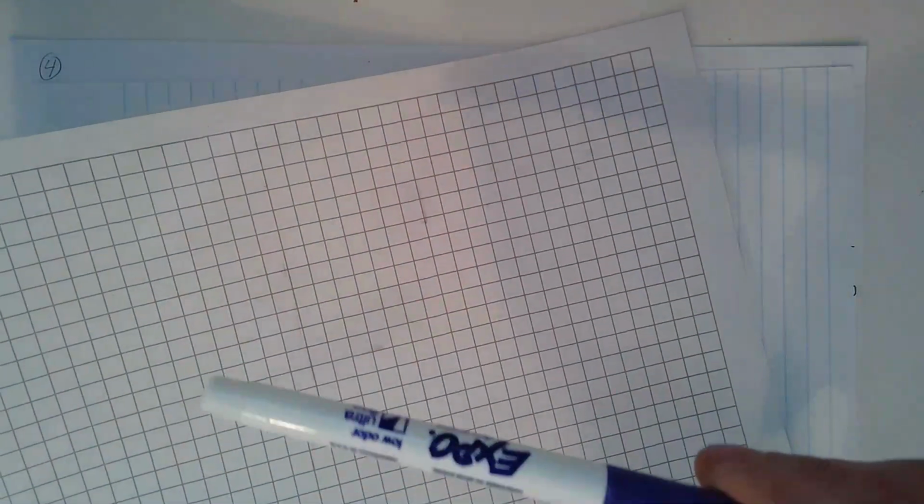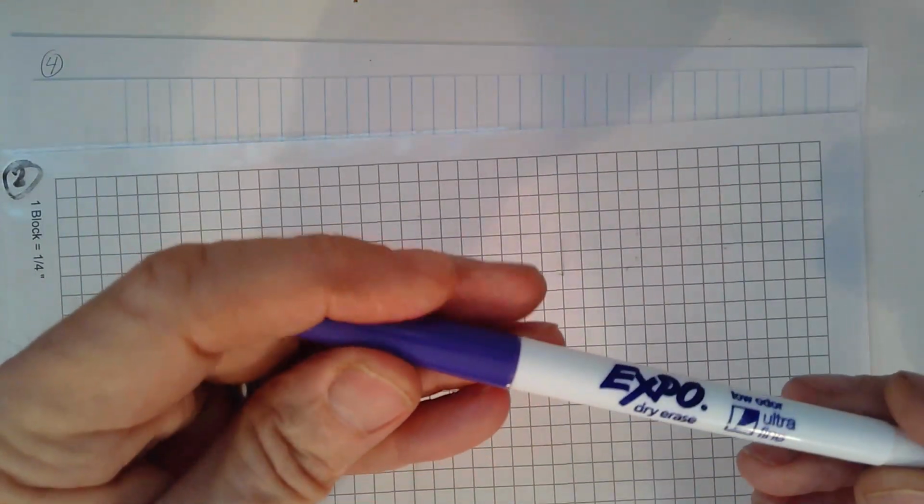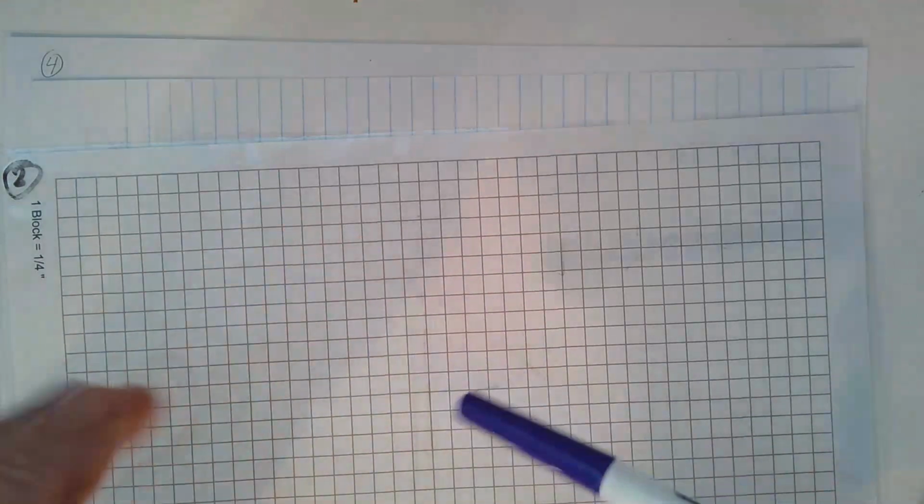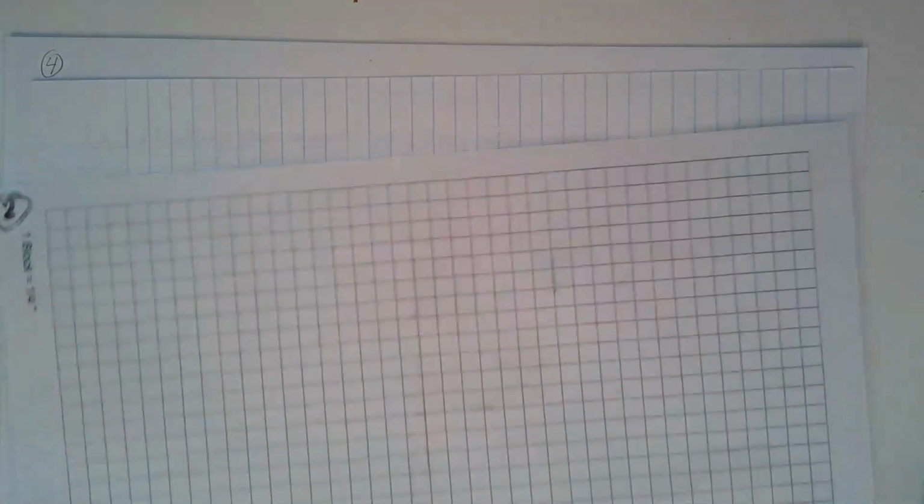So you have that that you can easily create and use if you wish, because you can again erase what you put on it so long as you use some form of Expo dry erase marker, and that works perfectly on these, and then you can erase them.